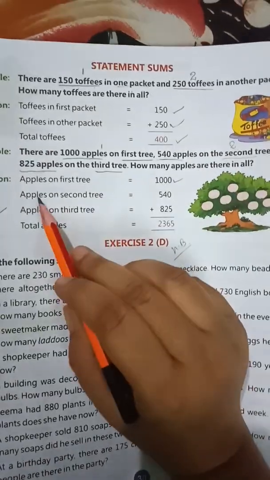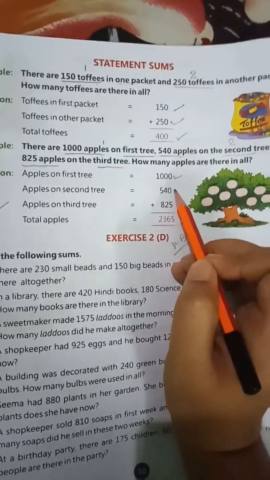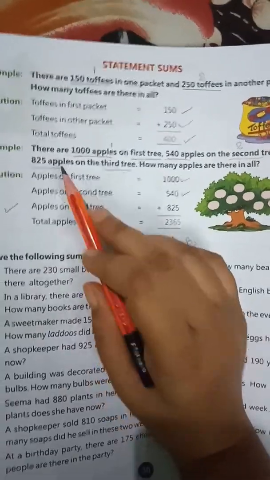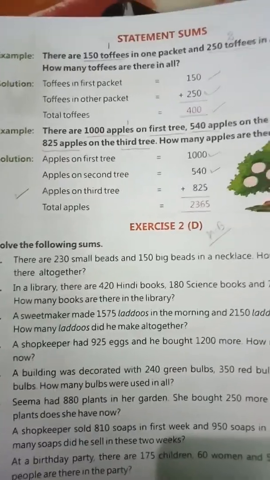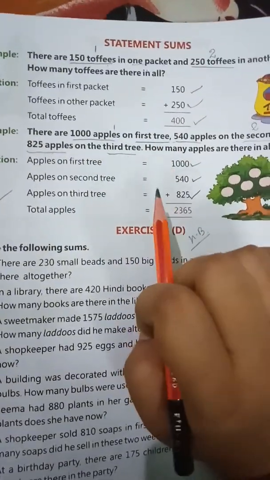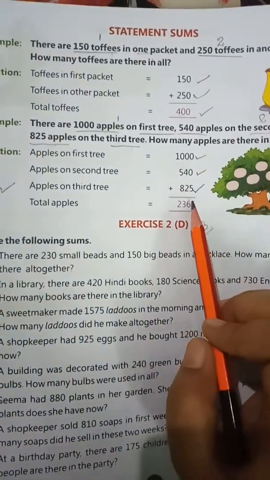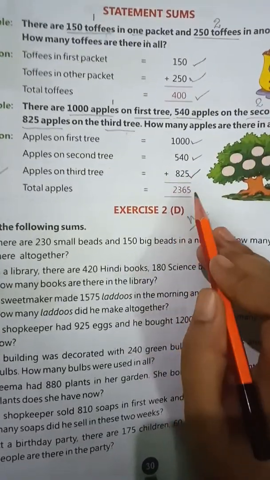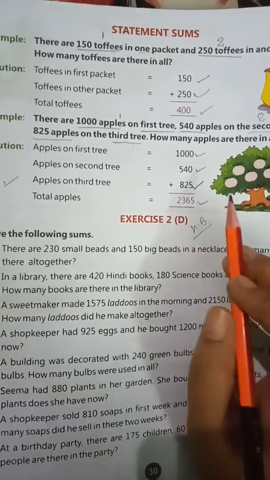Then come to the second. Apples on second tree is 540, so we will write it here. And then come to the third tree. Apples on third tree, how many? 825, right? And yes, we have to find the total. So we will write total apples equal to, we will add all these digits, all the apples of these three trees, and we will get our total of all apples, right? So this is your answer.